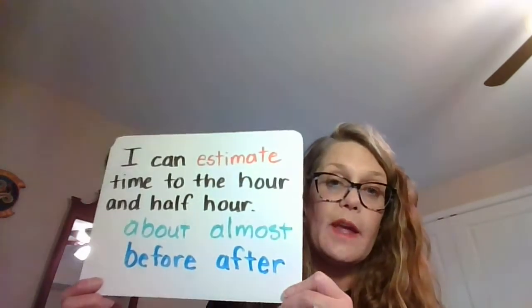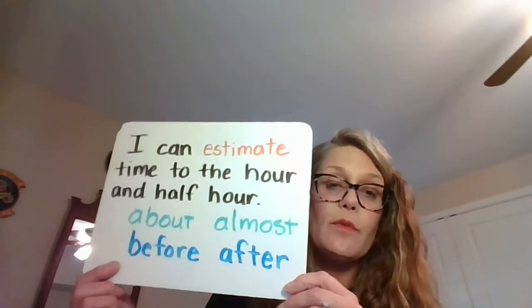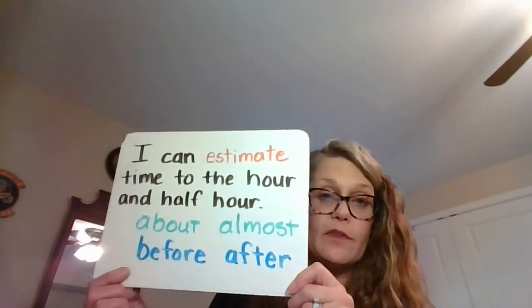Okay, so remember our objective. Our objective is that we are going to estimate time to the hour and the half an hour using words like about, almost, before, and after. Okay, so let's practice that a bit together. So go back to my big clock.